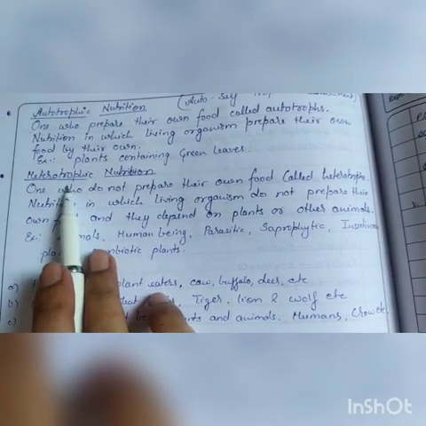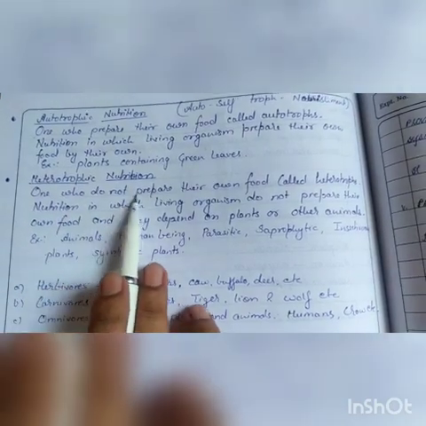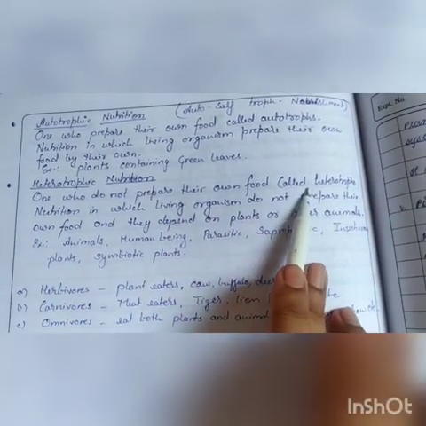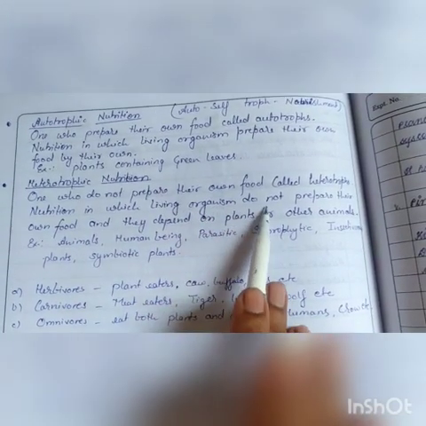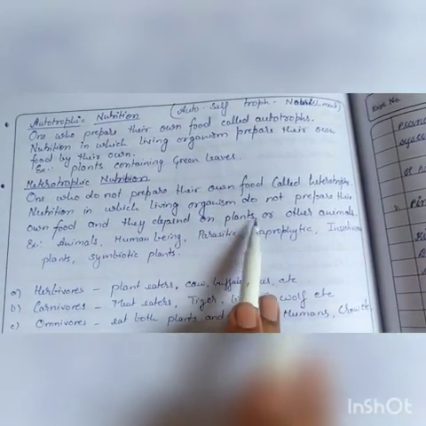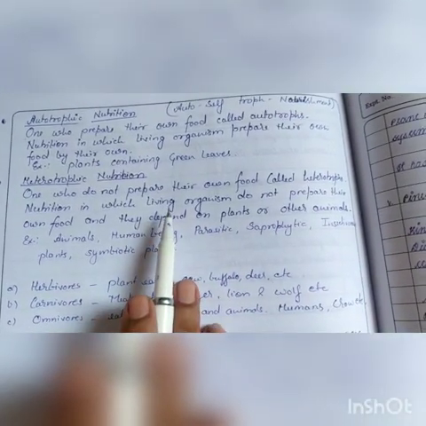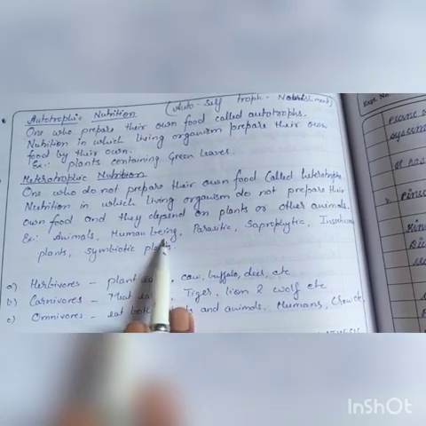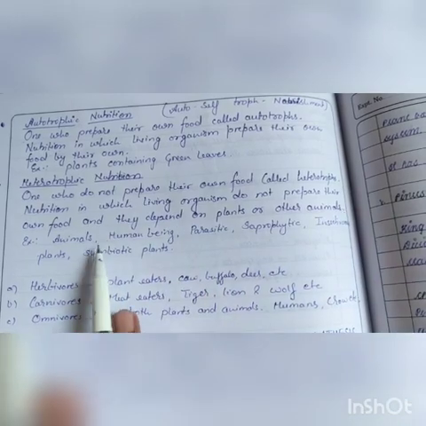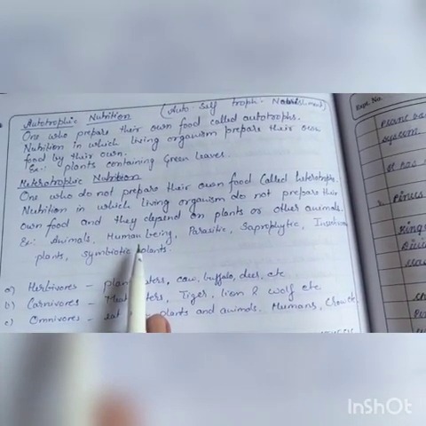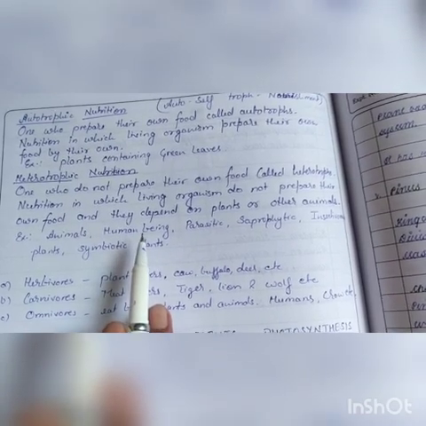In the same way, the next mode of nutrition is heterotrophic nutrition. Those who do not prepare their own food are called heterotrophs, and it is the nutrition in which living organisms do not prepare their own food and depend upon plants or other animals. They follow heterotrophic nutrition, like animals, human beings, parasitic plants, saprophytic, insectivorous plants, symbiotic plants, etc. See, all animals show the heterotrophic mode of nutrition and hence they are called heterotrophs.